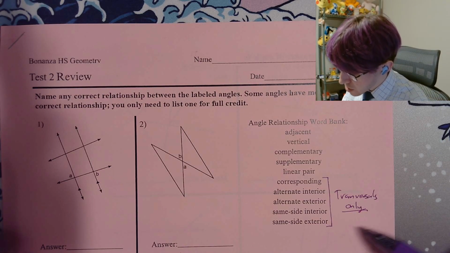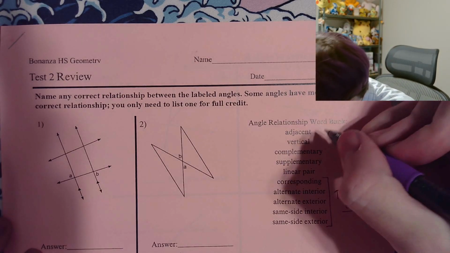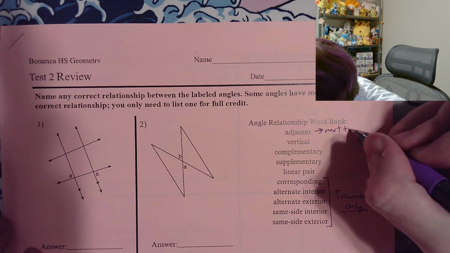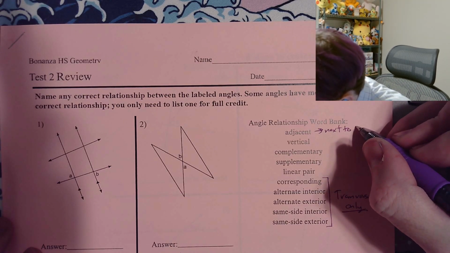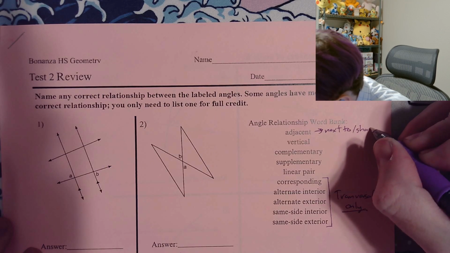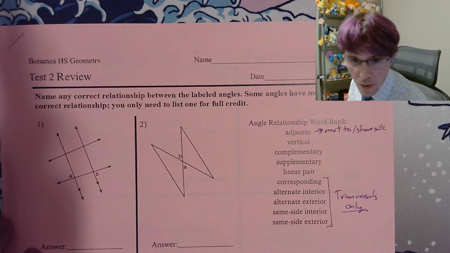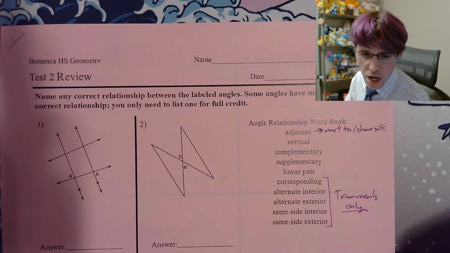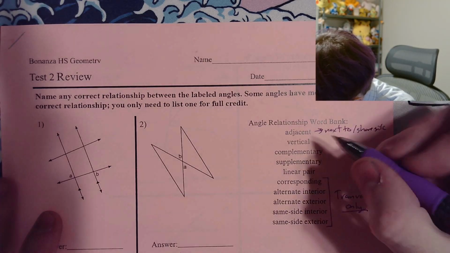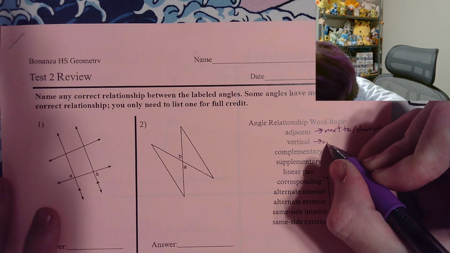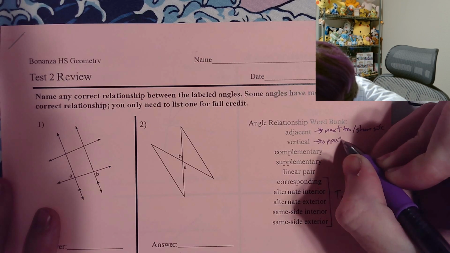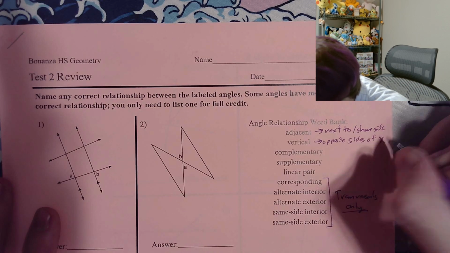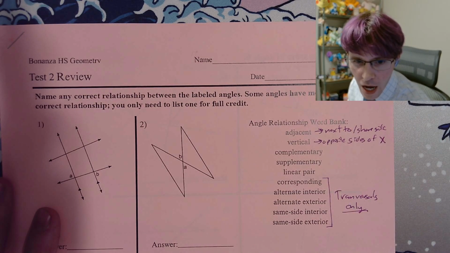So we're going to talk about these in a second, but the word adjacent just means next to, and it has to share a side. So I'm going to say slash share side. Running out of room, so I'm just doing all these in a short version. If you want to skip ahead to the actual answers, feel free. Vertical here just means opposite sides of a cross. Opposite sides of an X of any type of cross.